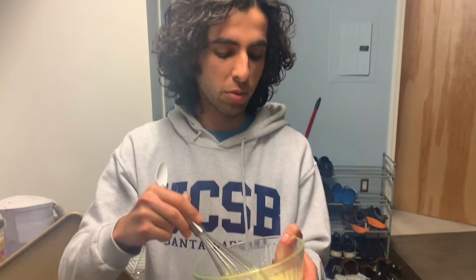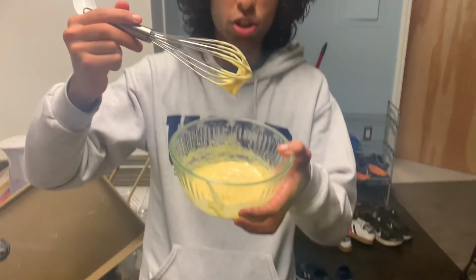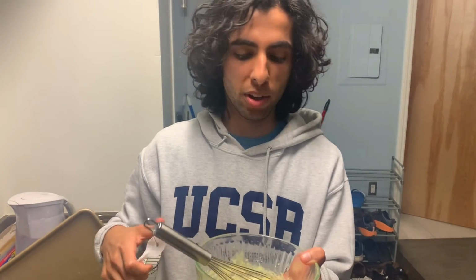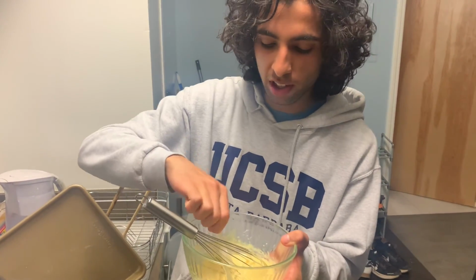Now that you're done with your synthesis of mayonnaise, your final product should look creamy like this. The reason this is yellow is because I added that cayenne pepper, because bland mayonnaise tastes horrible. So let's go ahead and give this a try.